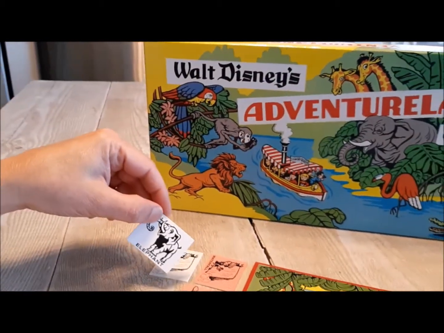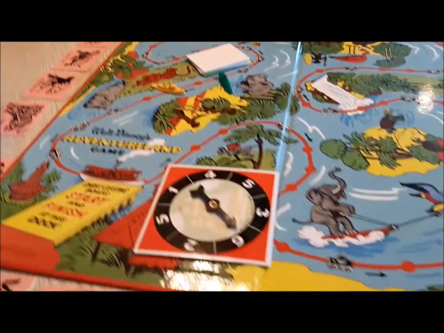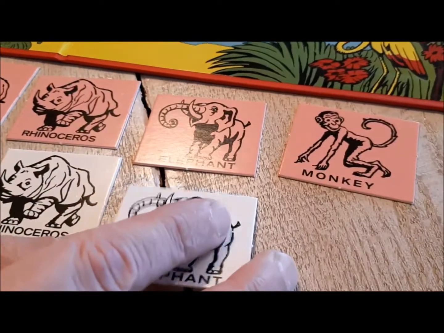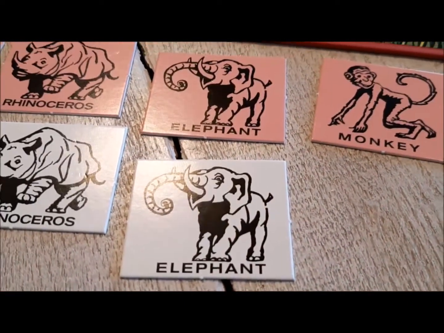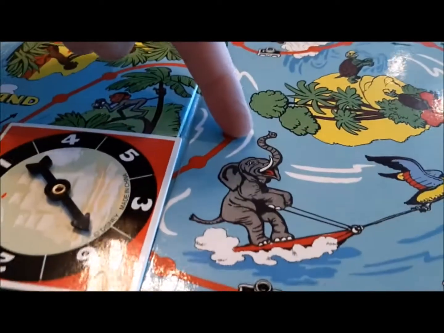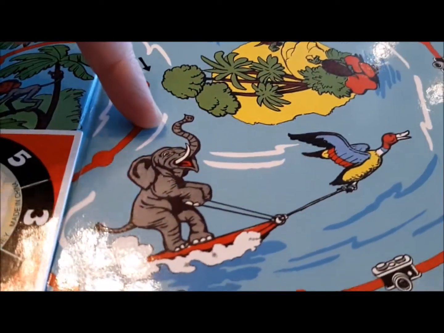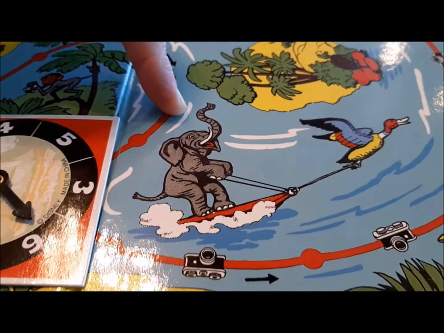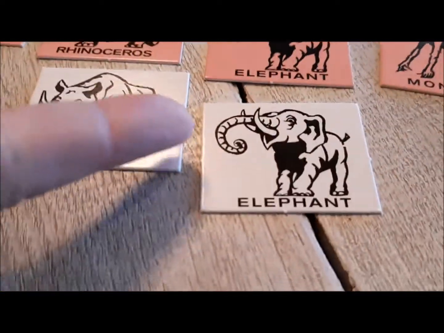Again, I have no luck on this side, but if I were the other player, I would go over here and say, look, I have a photo of the elephant. Sometimes it can also be fun to point out where the elephant is on the board. So here is the elephant, and here are the elephant cards.